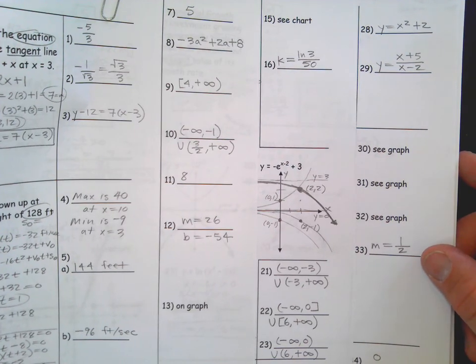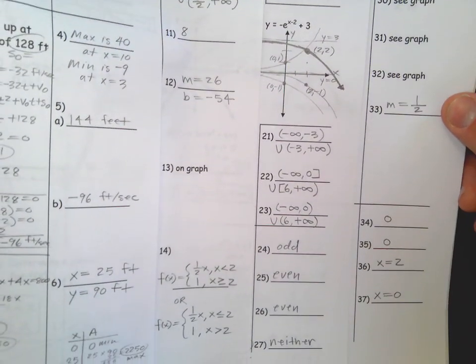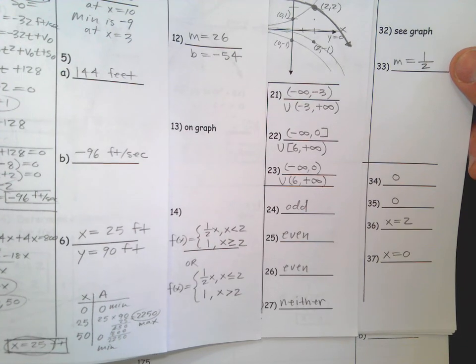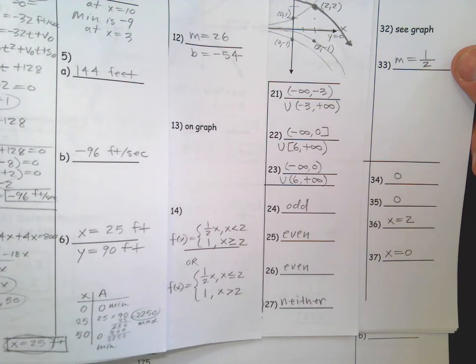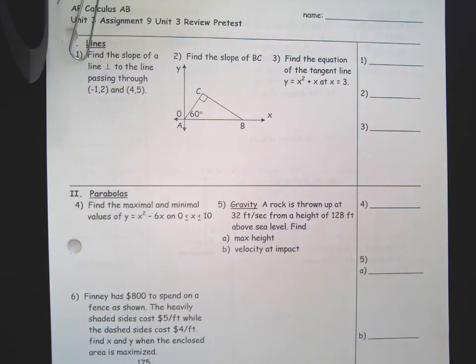I'll move it up. There's answers on the bottom. Anyways, I'm going to go ahead and go over these problems.